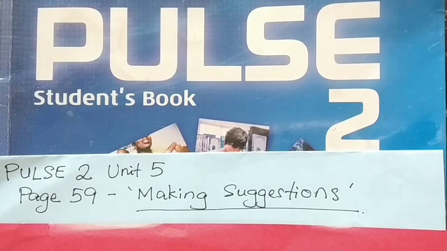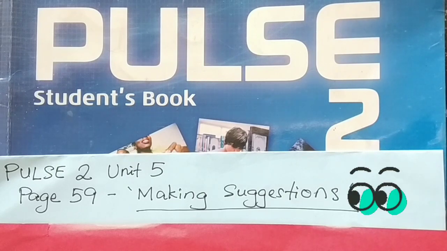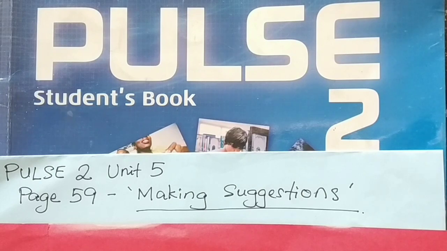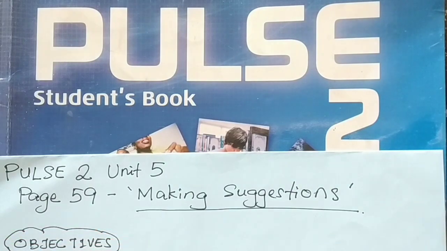For today's lesson, it will be on Pulse 2, Unit 5, page 59, on the topic of making suggestions. Now, we make suggestions every day, whether to others or to ourselves personally. So there will be 3 objectives for the lesson.